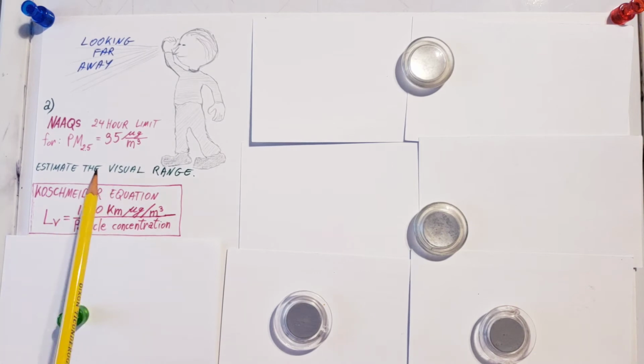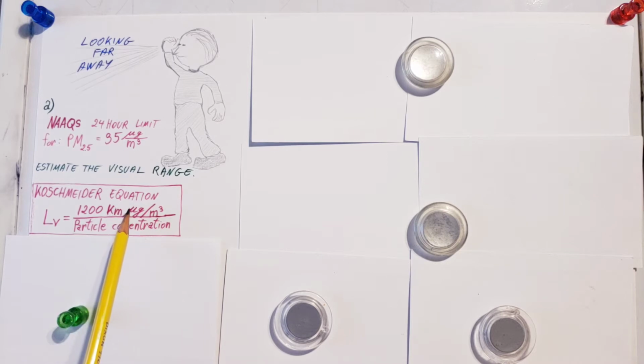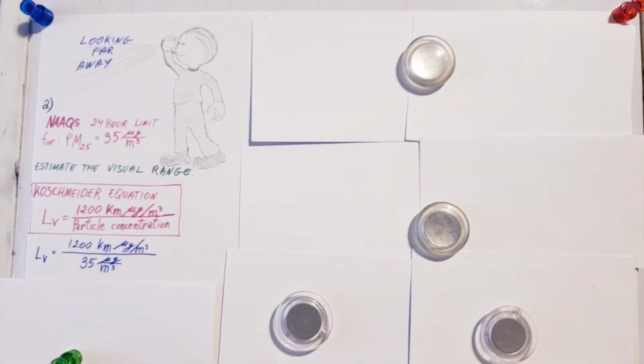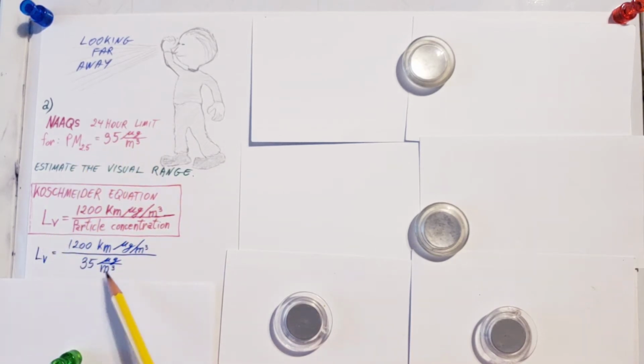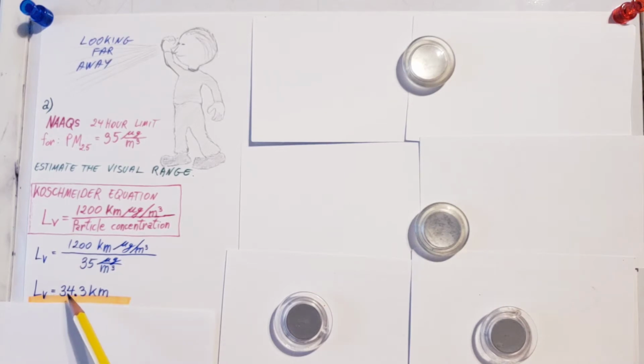Now L_V is the visual range, equal to 1200 kilometers micrograms per meter cubed divided by the particle concentration. For this step, all we have to do is take our particle concentration, which is the national standard for PM 2.5, plug it in, 1200 divided by 35, and that's going to give us a visual range of about 34.3 kilometers or 21.3 miles, depending on what you're working with.